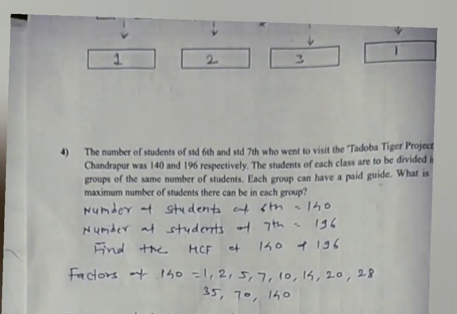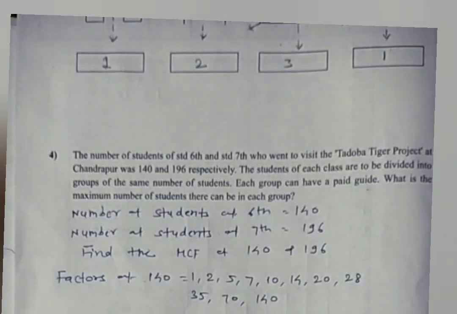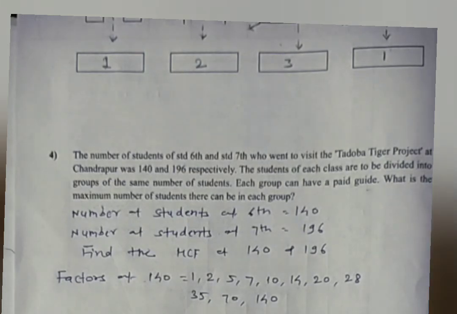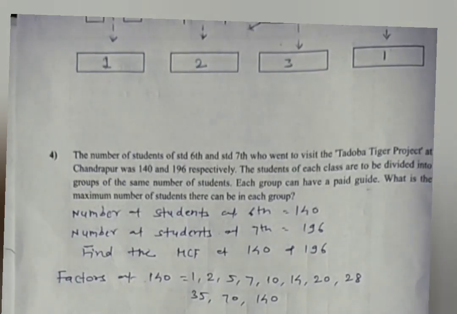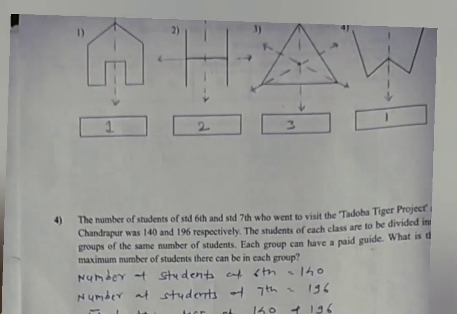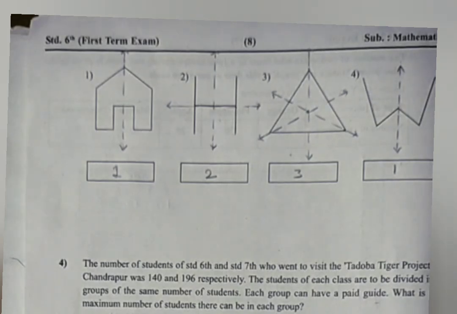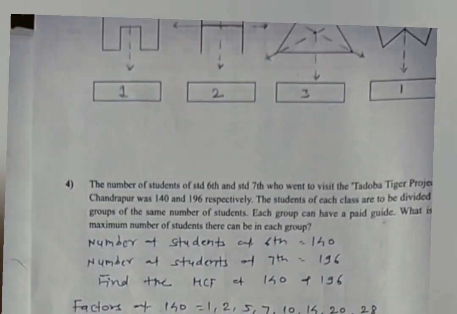These are the common factors. So HCF means highest common factor. So take the highest common factor of these numbers. Highest number is 28. So HCF is 28. Maximum number of students there can be in each group is 28.